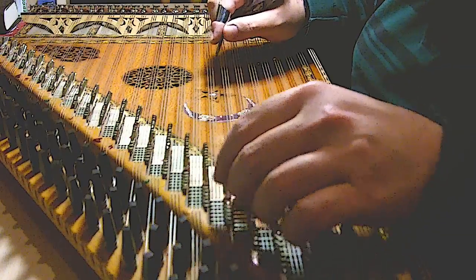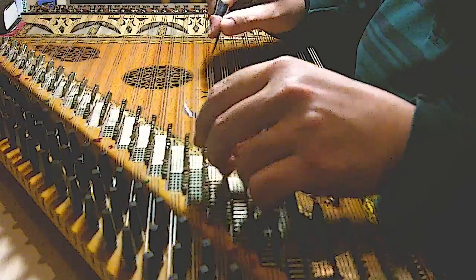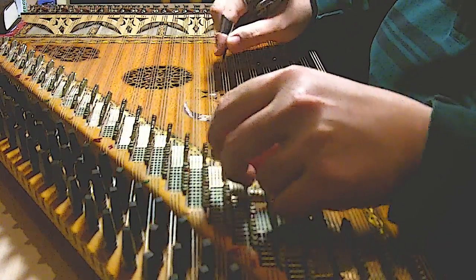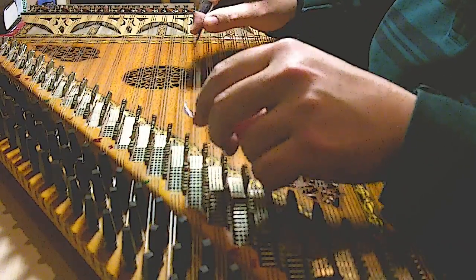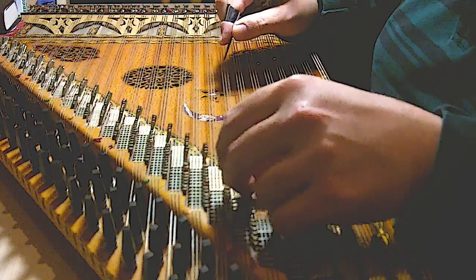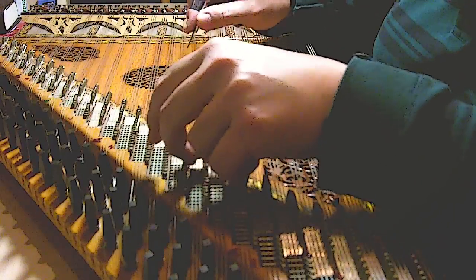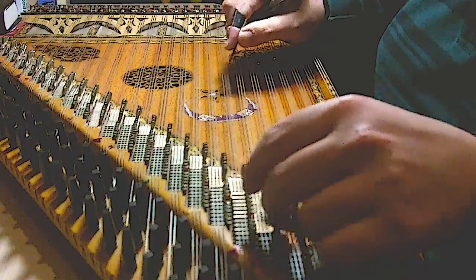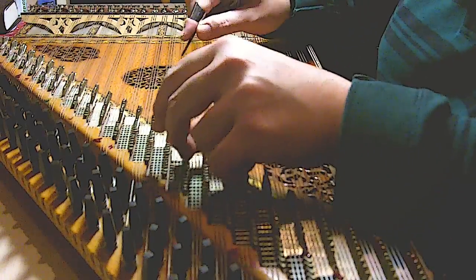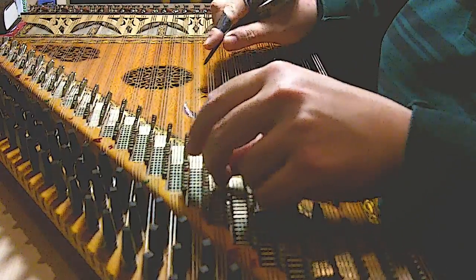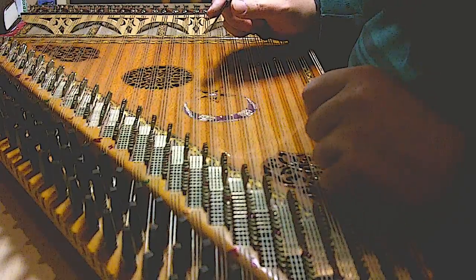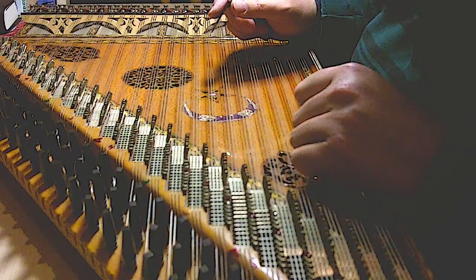Let me see. As you can see, we can transpose any kind of scale at any degree whatsoever, as I have demonstrated.